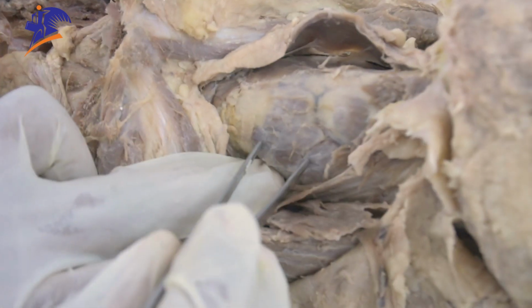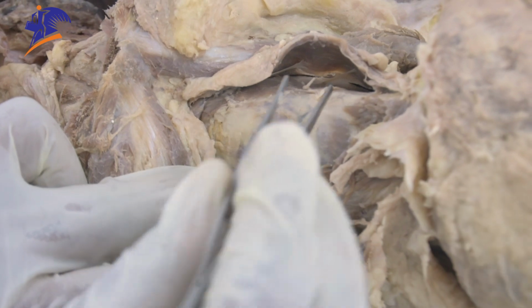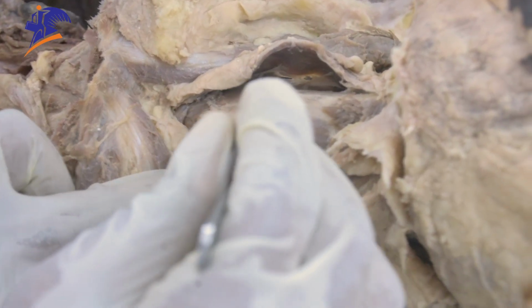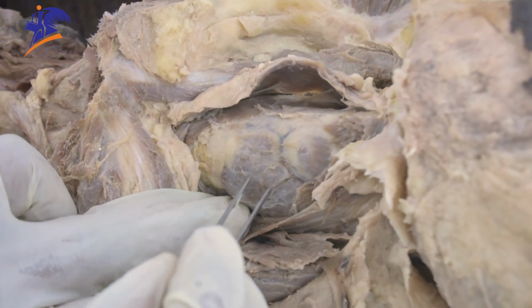This is the thyroid gland, one of the contents of the neck regions. This is the left lobe. Here we will find the isthmus. This is the right lobe. Here is the sternothyroid, and the large lobe of the thyroid gland. It is the largest endocrine gland in the body.